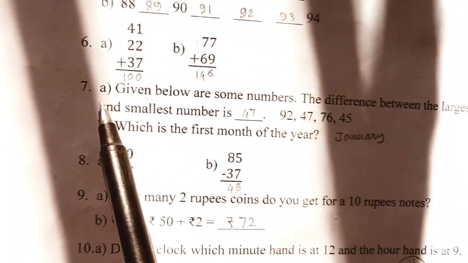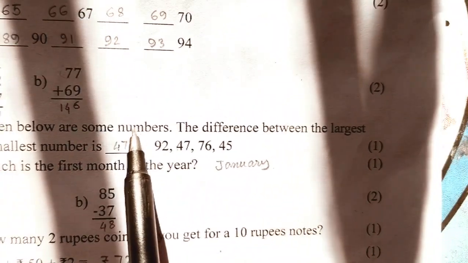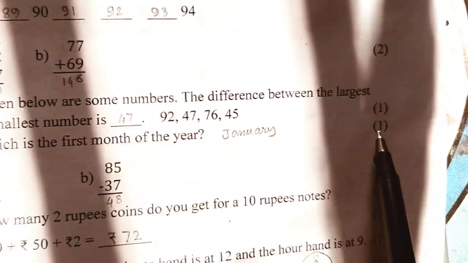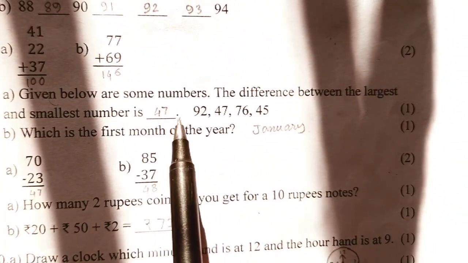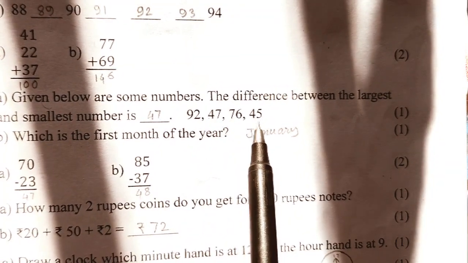Now question number 7, which is given below are some numbers. Find the difference between the largest and the smallest number. Here the largest number is 92 and the smallest number is 45.